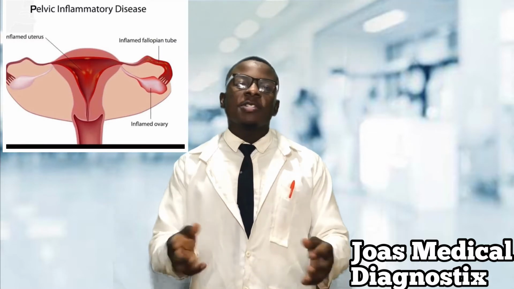So what pelvic inflammatory disease basically means is that you have an infection that has spread around the whole pelvic area. And the pelvic area for the woman is the birth canal, the cervix and uterus, the tubes and the ovaries, and it has gone into the abdominal cavity. So, that's PID. So, what causes PID?